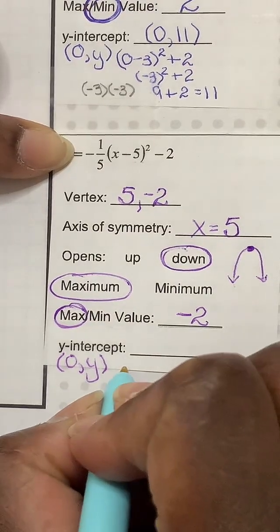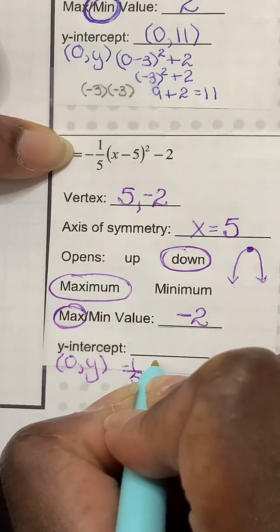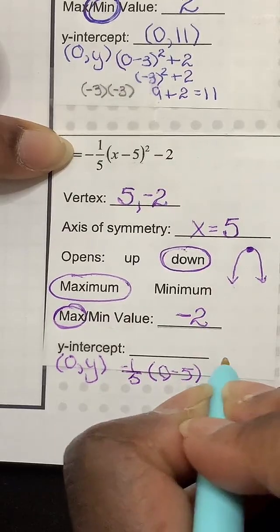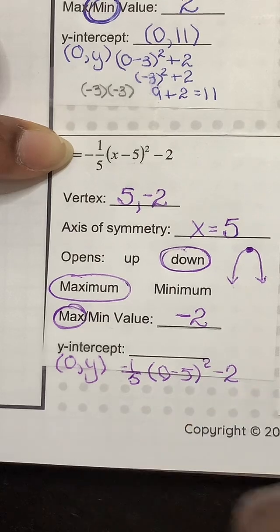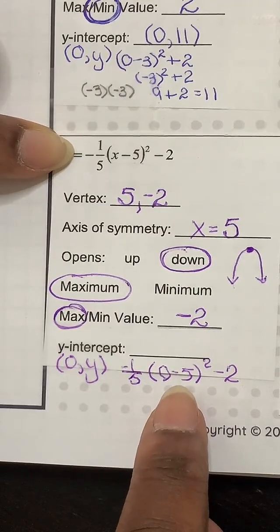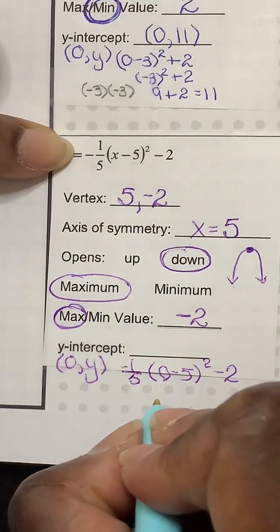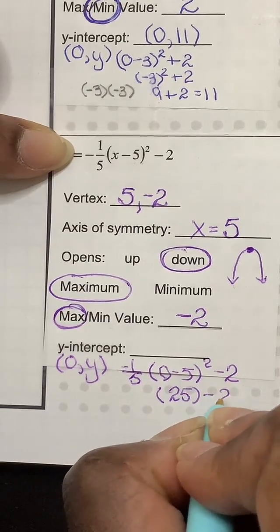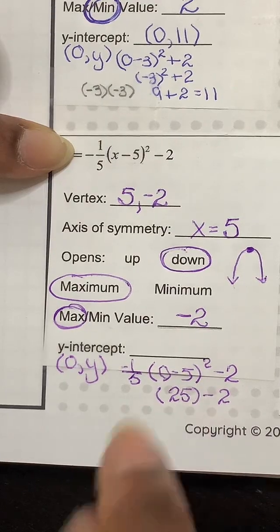So we have -1/5 times (0 minus 5) squared, minus 2. So 0 minus 5 will give me a -5. -5 squared, that's going to give me a positive 25, because a negative times a negative gives me positive. 5 times 5 gives me 25.